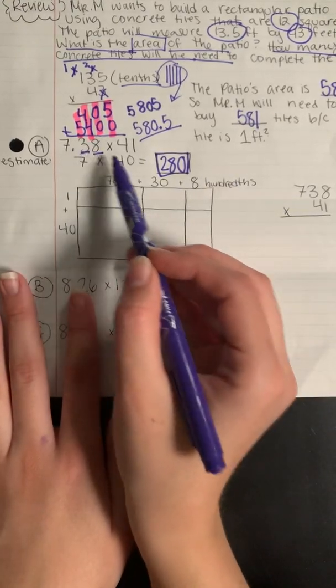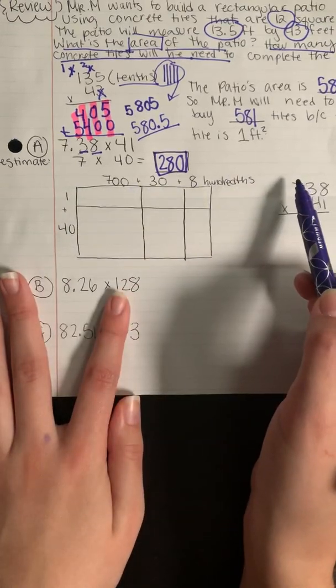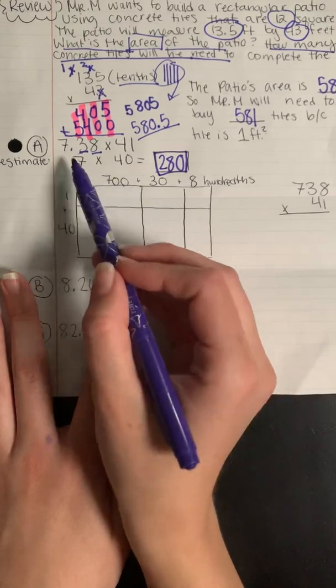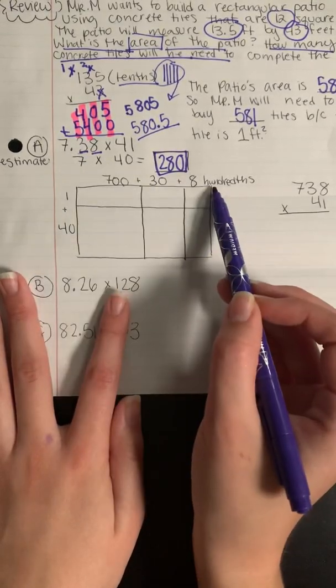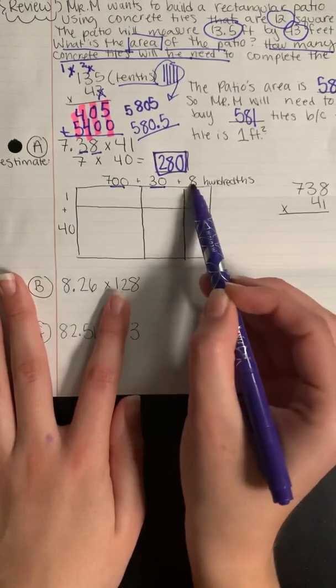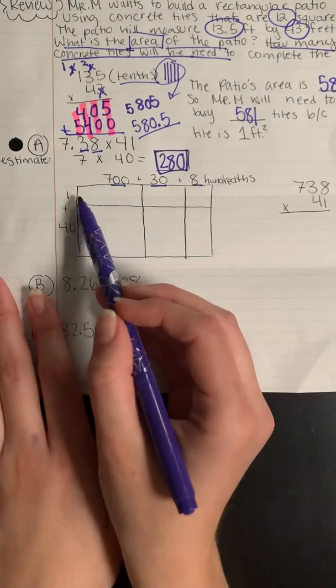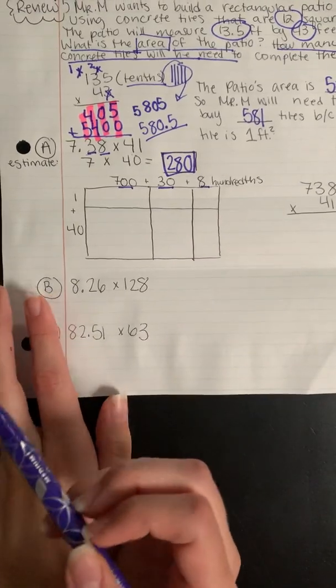So since we're in the hundredths now, I'm going to trade out my whole decimal for all hundredths pieces. So using expanded form, we have 700 of those little hundredths pieces, plus 30 of those little hundredths pieces, plus 8 of those little hundredths pieces. So you can see how I decomposed that decimal up here. Then I'm keeping my 41 as 40 plus 1. Okay, our whole number is pretty easy to break up.